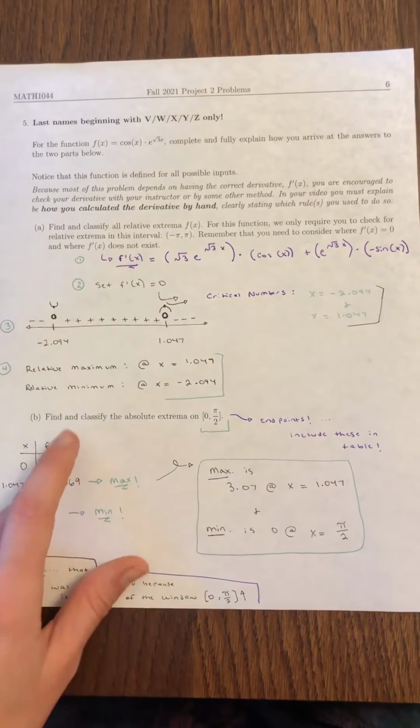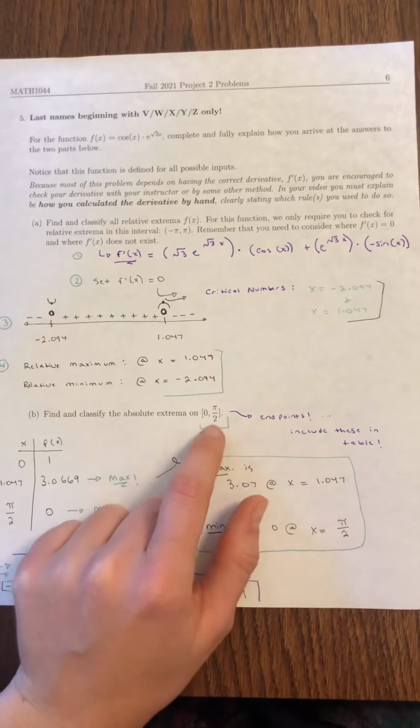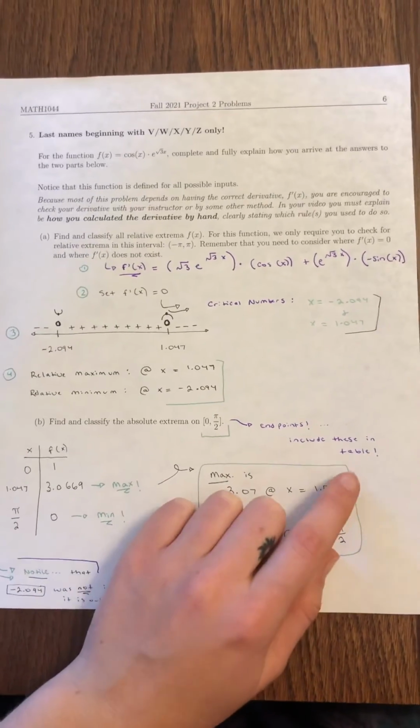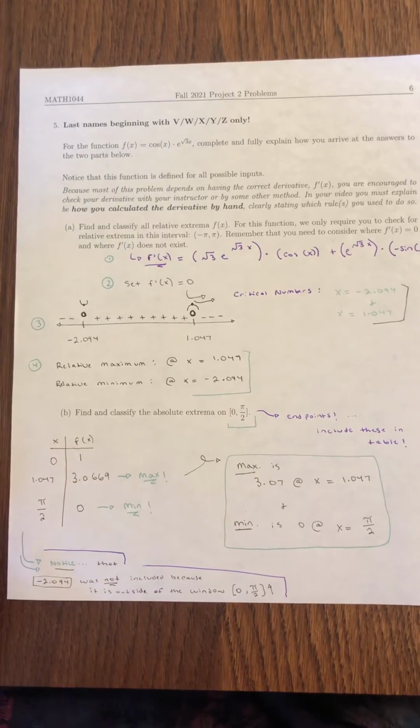And then for part B, you're going to find and classify the absolute extrema on this interval. So these are the endpoints. What you're going to do with these is include these in the table. You can find this by looking at the table.